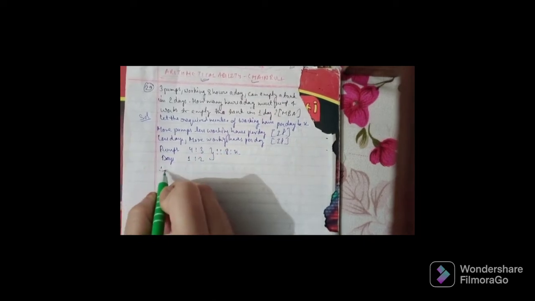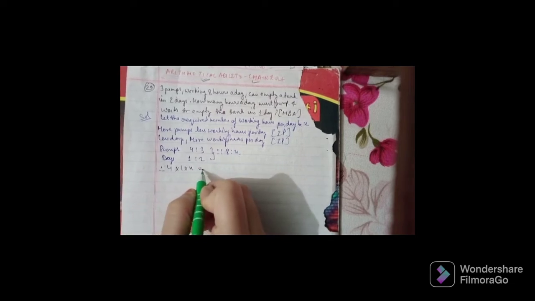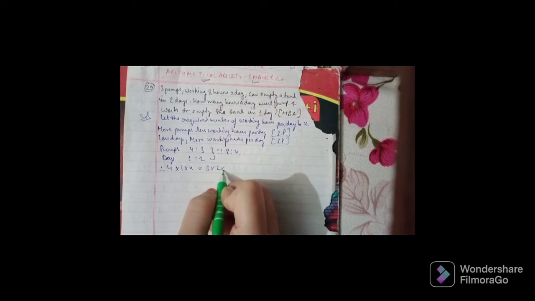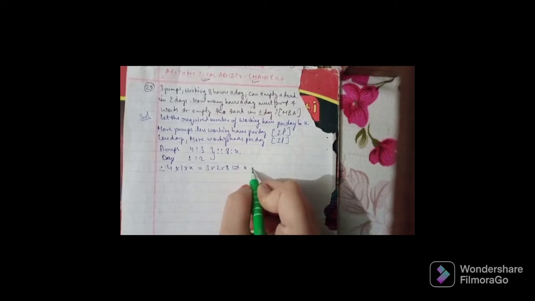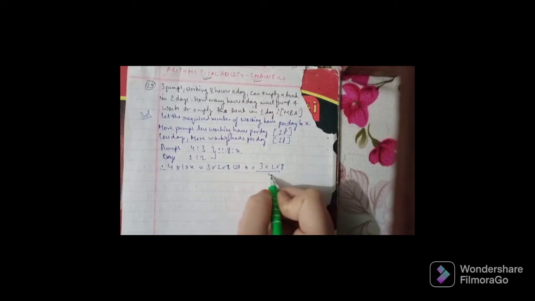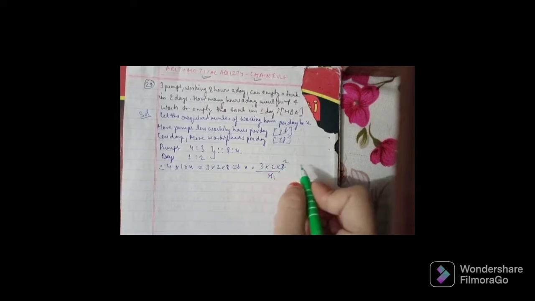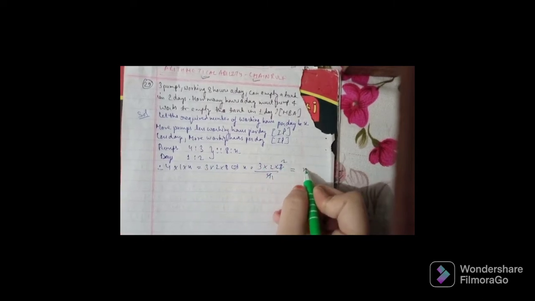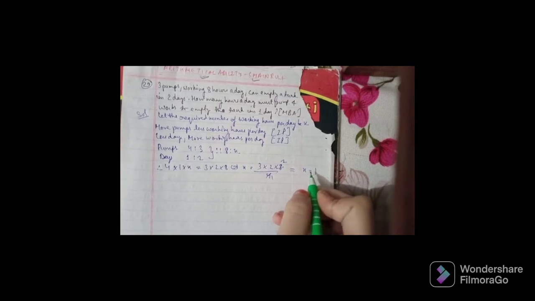So we have 4 into 1 into x equals 3 into 2 into 8, and that is x equals 3 into 2 into 8 upon 4. 4 1s are 4, 4 2s are 8, 3 2s are 6, and 6 2s are 12. So x equals 12.